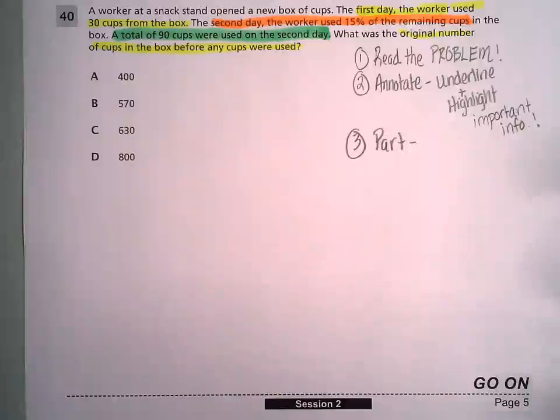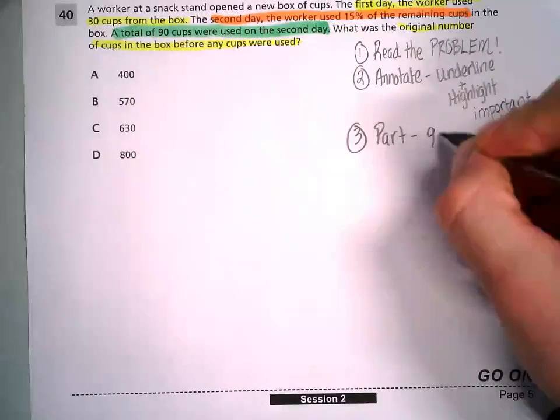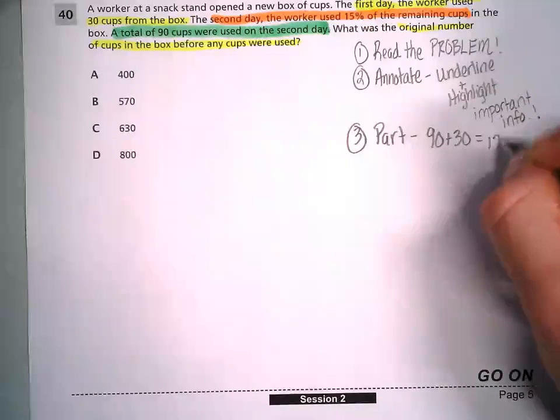We actually have to take 90 plus 30, and that's going to give us the total number of cups used. You have to be careful when you say total, because we're still dealing with a part here. This was part of a total number of cups that we don't know. So 90 plus 30 should be 120. Our part is 90 plus 30, which equals 120 cups.